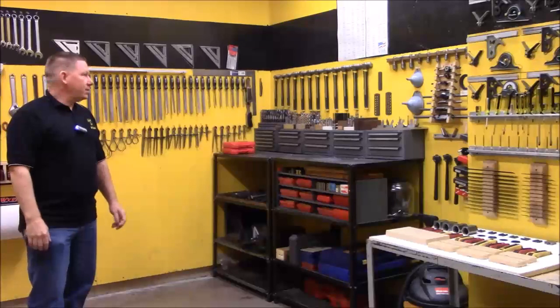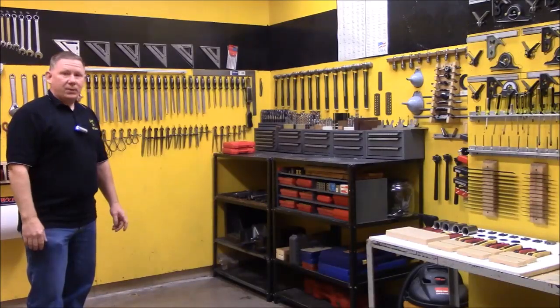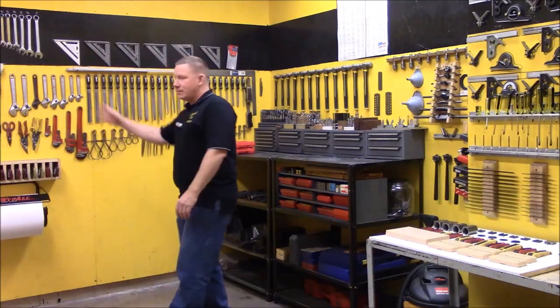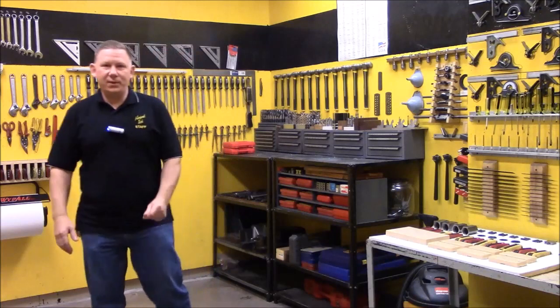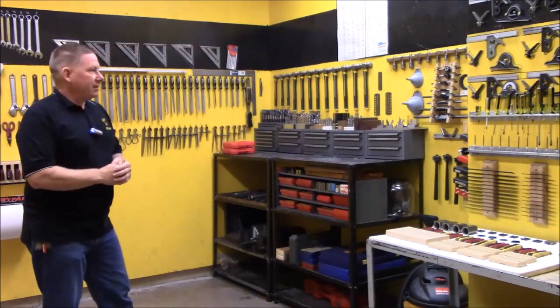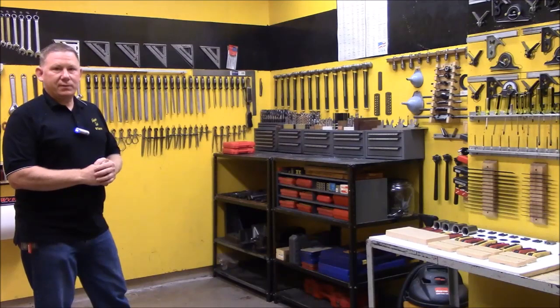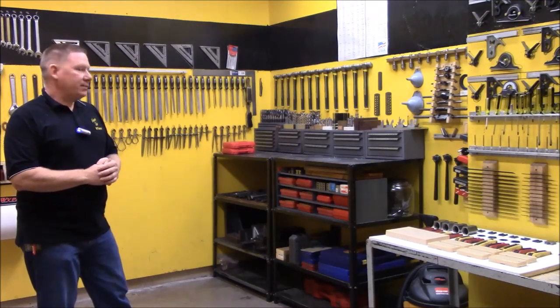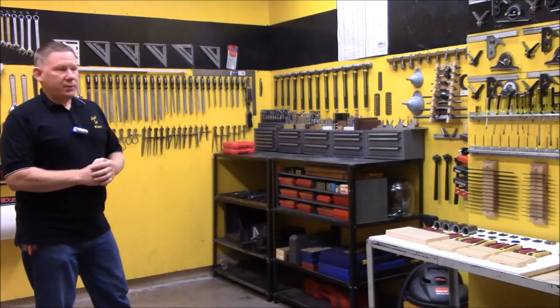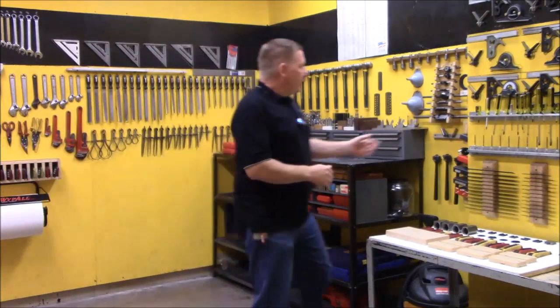This is our tool room. As you can see, maybe I'm a little bit OCD. As I'm looking around here, I notice I'm missing a pair of pliers, which bothers me, but I know where they're at. And we've got to keep track of all this because it's a very expensive program. Each tool in here is very, very expensive. A lot of them I'm sure you recognize, but then we have a lot of precision tools, precision measuring tools.